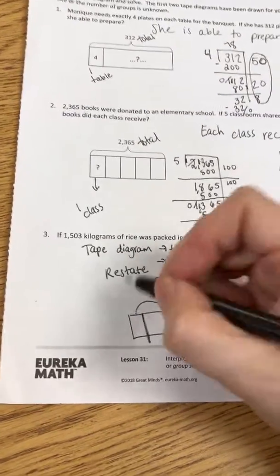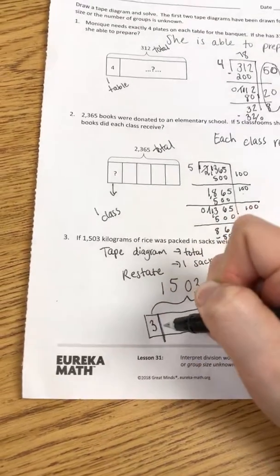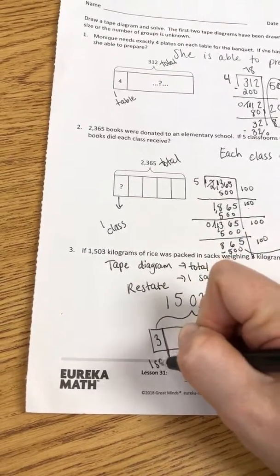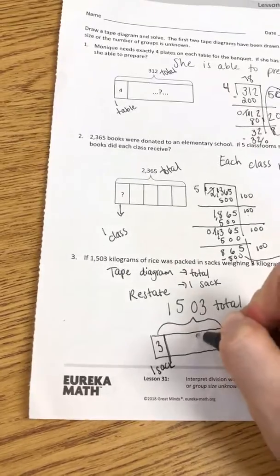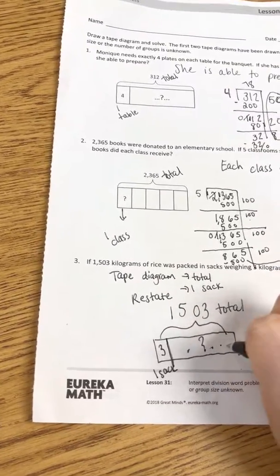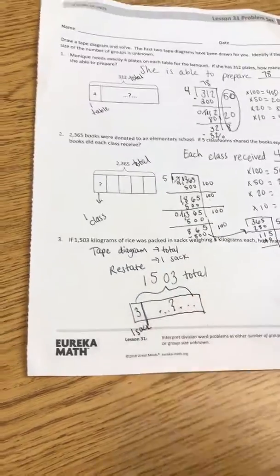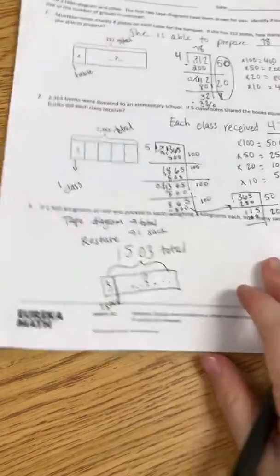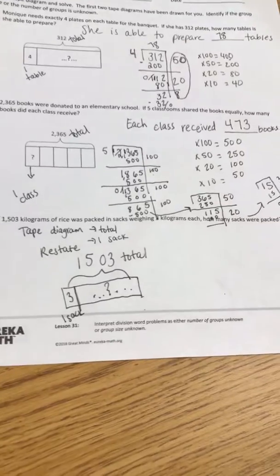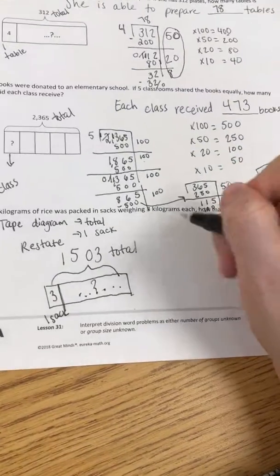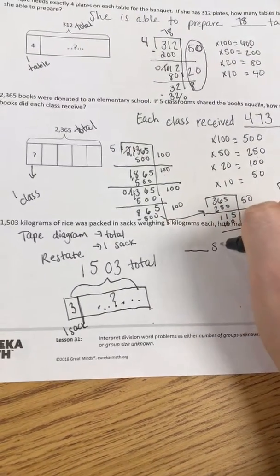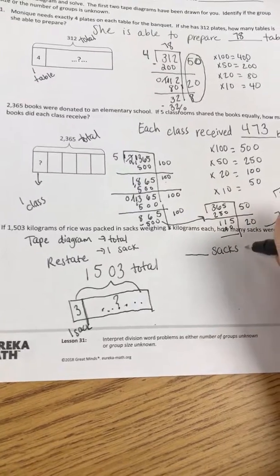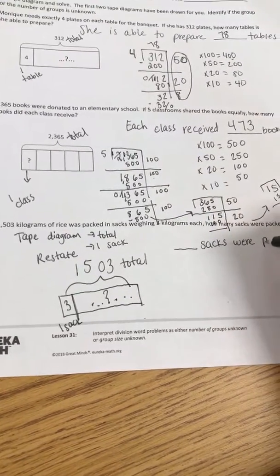So this is 1 sack. It has the value of 3. So you should label that 1 sack. And then we're trying to figure out how many total sacks you're going to need. So the rest of my tape diagram is a question mark. You could have restated it by saying blank sacks were packed.